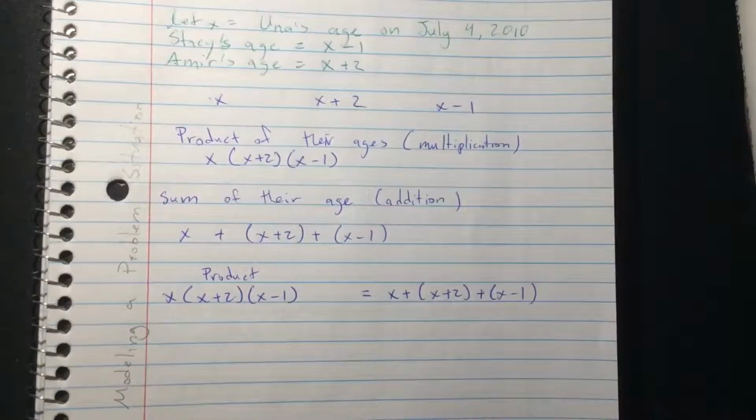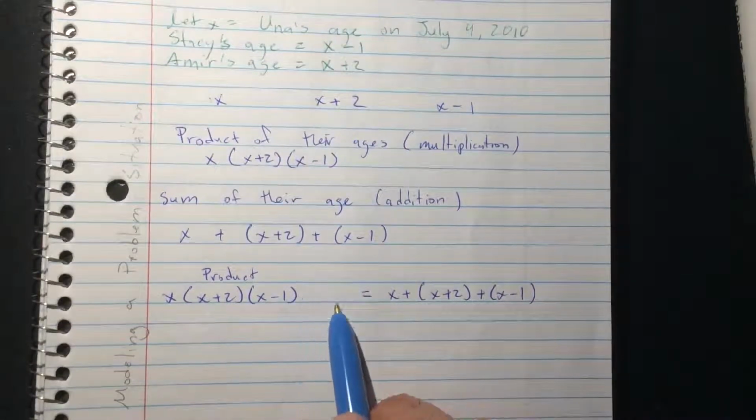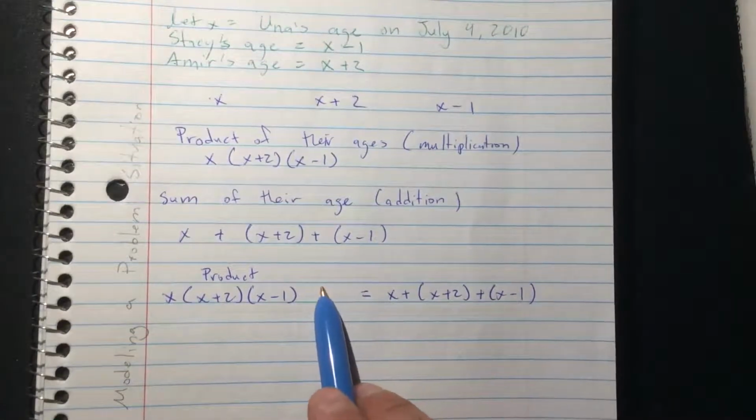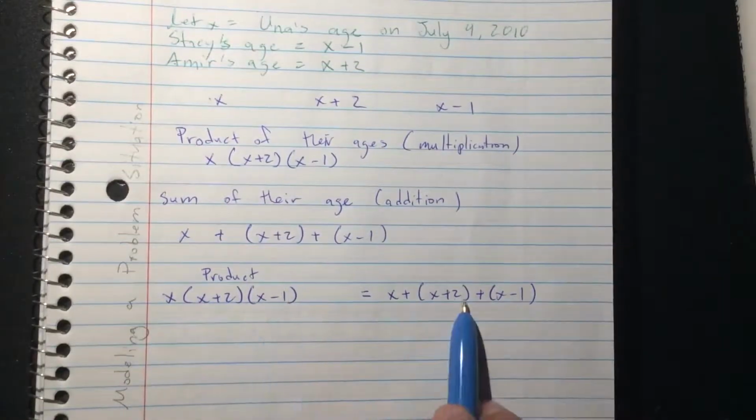All right, so let's kind of think about this. If the product of their ages is 2,300 more than the sum, that means if I were to add the 2,300 here, that would be way bigger than this, and this is already bigger than this.